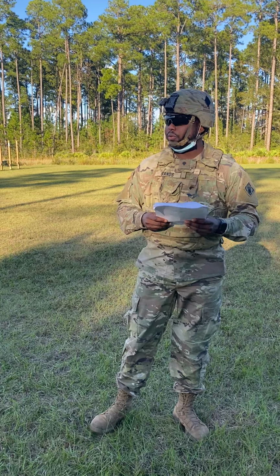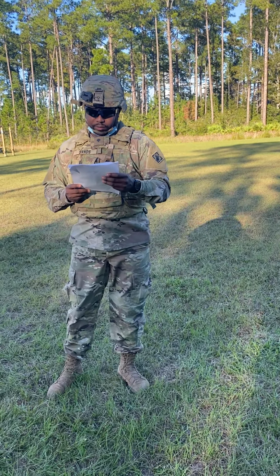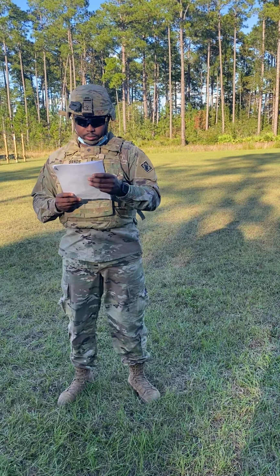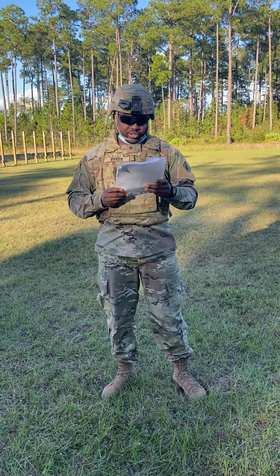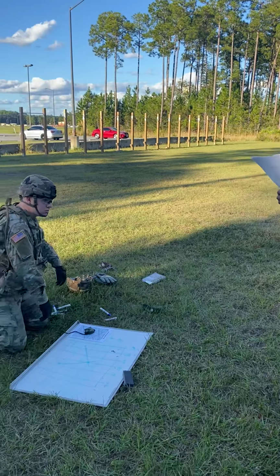Now we're going to be moving on to the performance steps. Identify an unknown point on a map by intersection using the map and compass method. We'll be orienting the map on a flat surface using a compass. Go ahead and demonstrate it.